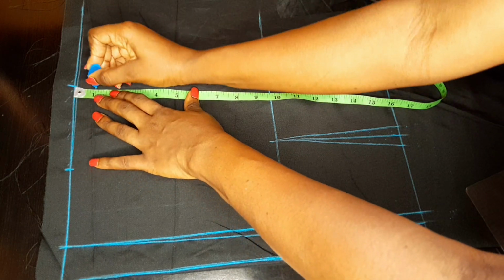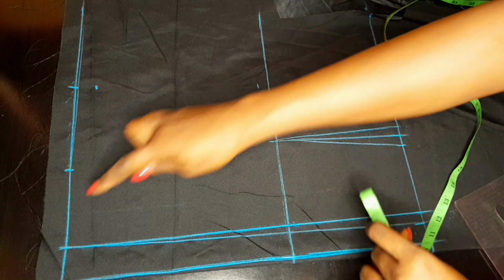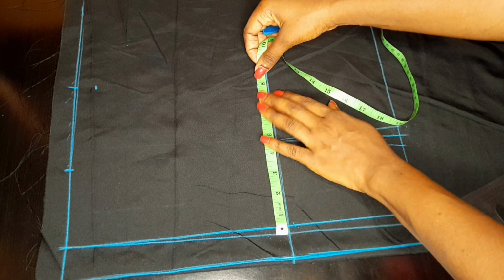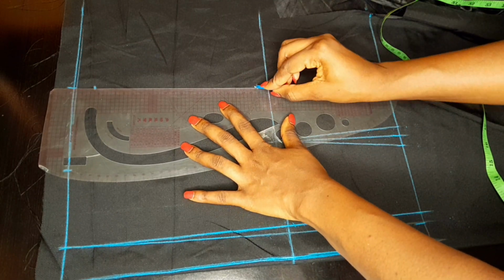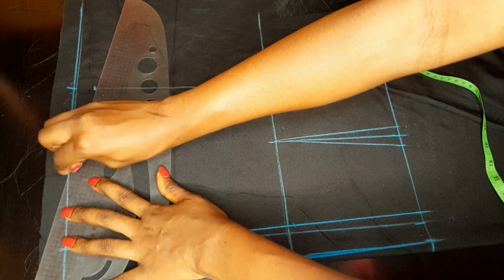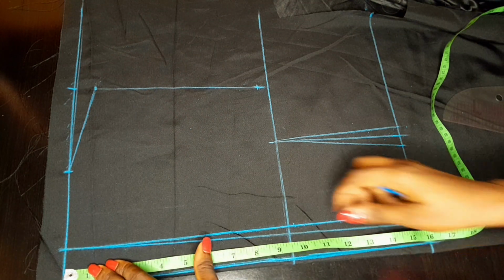So whatever width you use for the front is what you would use for the back as well. Go ahead and connect all the dots together.